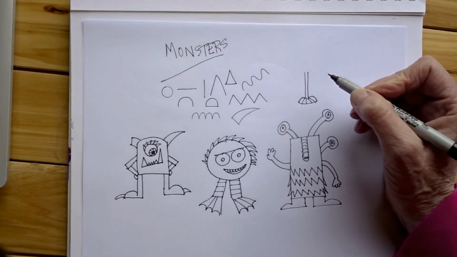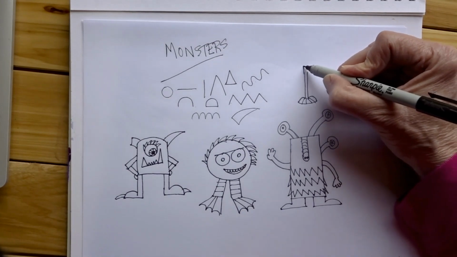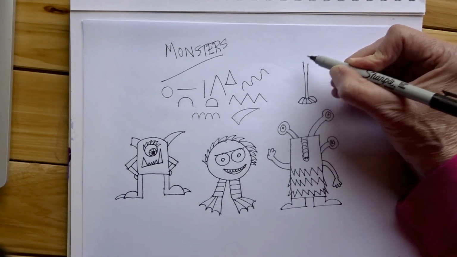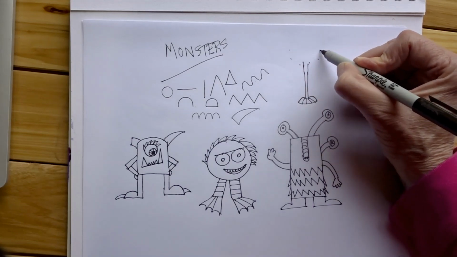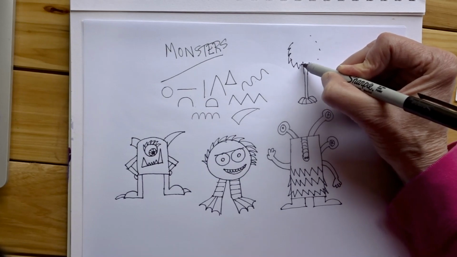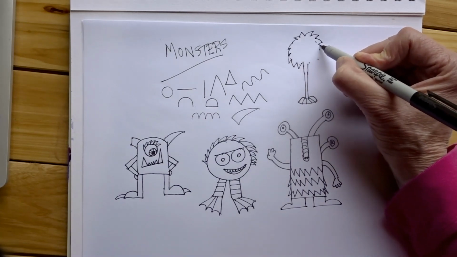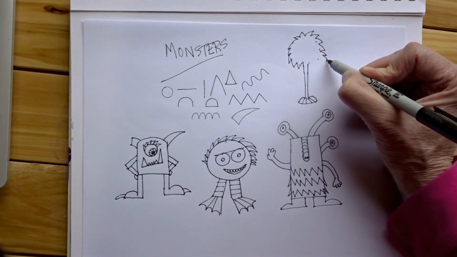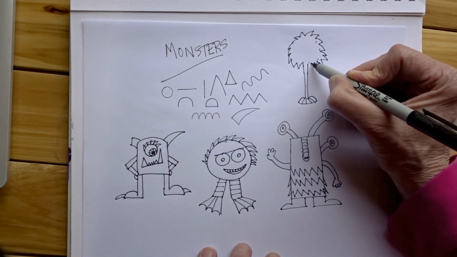So as you start, let's go a little longer and wider at the top. And I'm going to make this guy fuzzy. So I'm going to kind of just plan my circle because I'm in pen and make him fuzzy. Crazy hair with crazy eyes, right? So I can repeat some of these ideas.